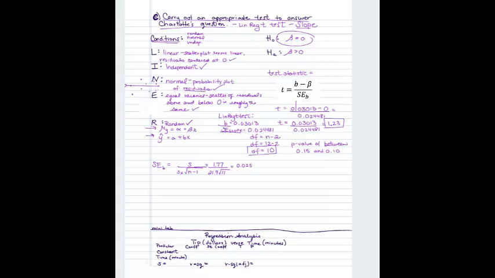Personally, you can steal all this from the calculator and be able to calculate it. You also get the t value and the p value of what the actual p value will be. Since the p value is greater than alpha, we fail to reject the null hypothesis.